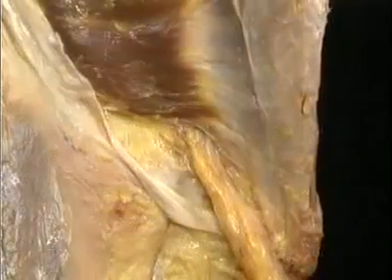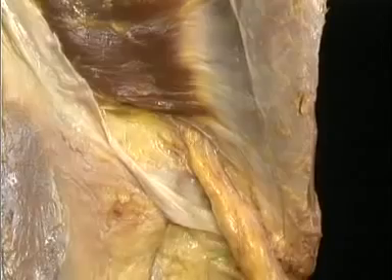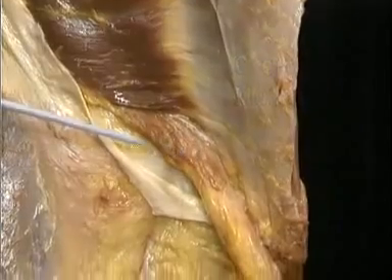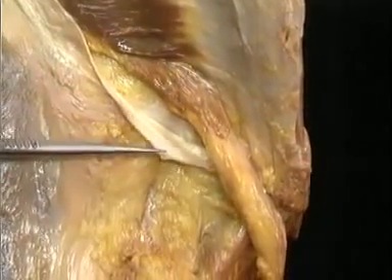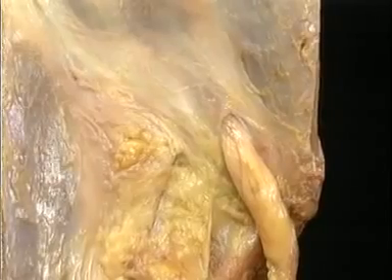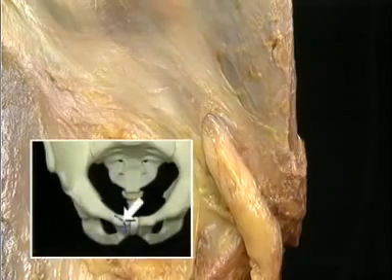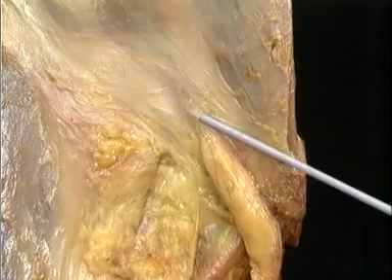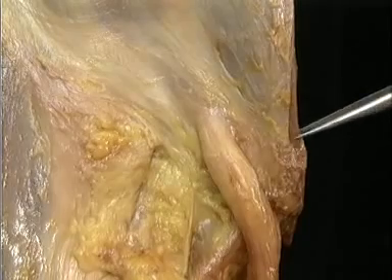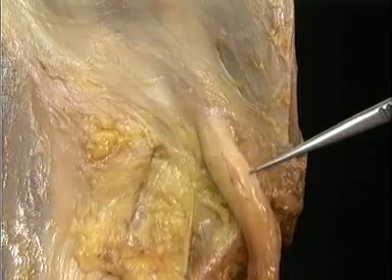Now we'll add the internal oblique muscle. The internal spermatic fascia is surrounded by this layer of muscle, the cremaster muscle. Here's the cut edge of the external oblique aponeurosis. We'll add the rest of the external oblique aponeurosis to the picture. As the cord emerges from the superficial inguinal ring, it lies in front of the pubic tubercle, here. This edge of the superficial ring is a dissection artifact. In reality, it's continuous with the outermost layer of the spermatic cord, the external spermatic fascia. From here, the spermatic cord goes down into the scrotum.